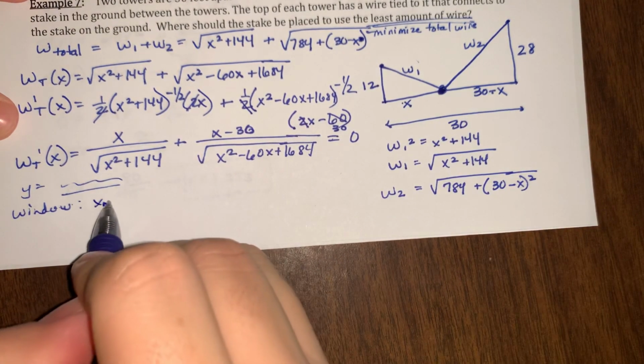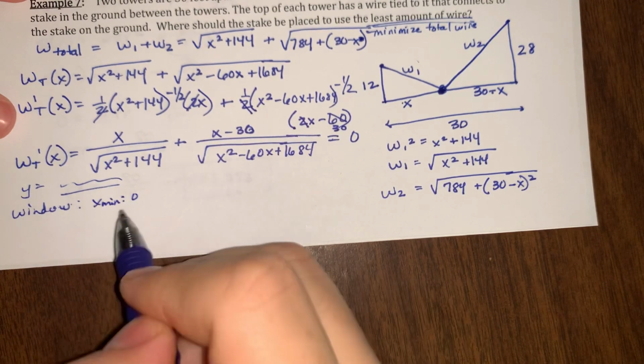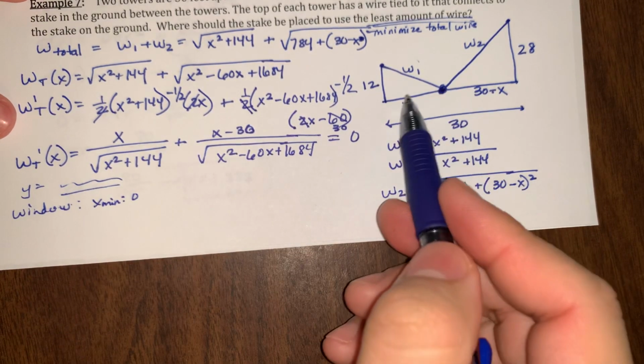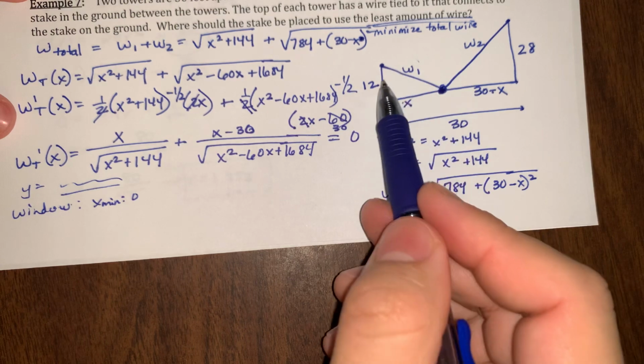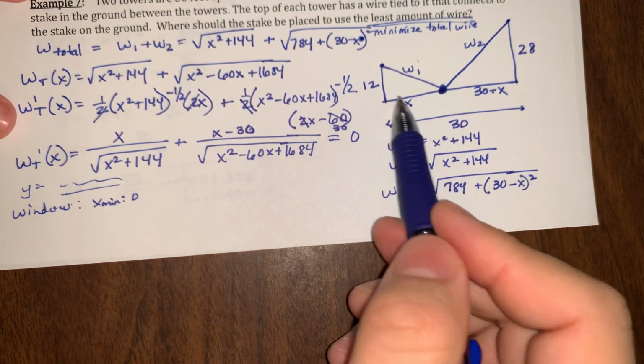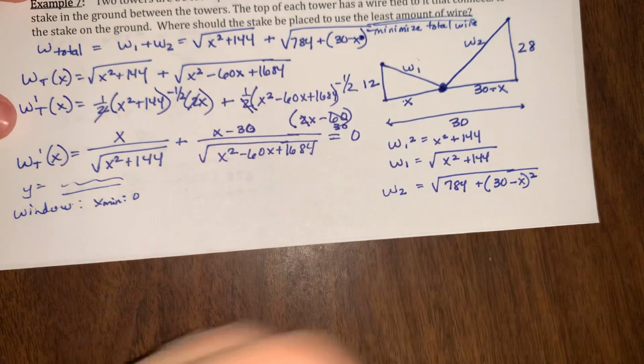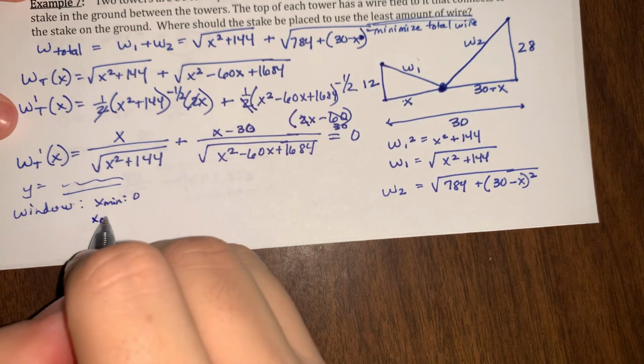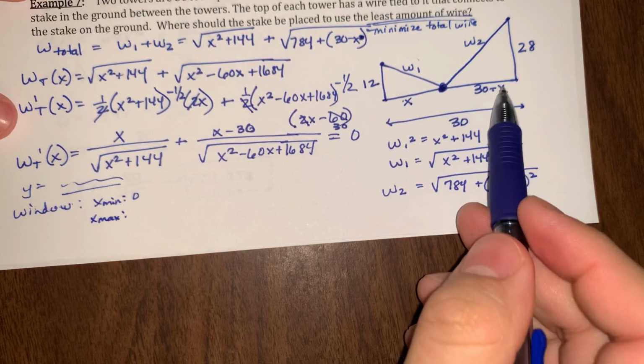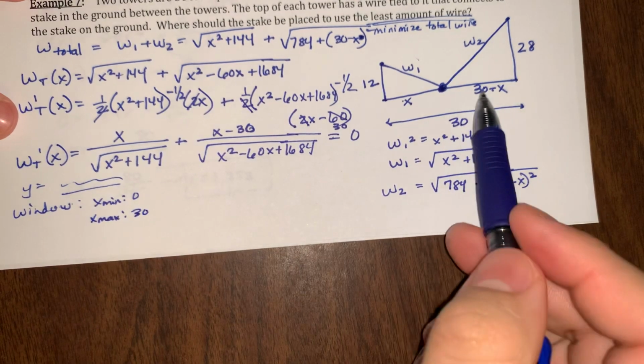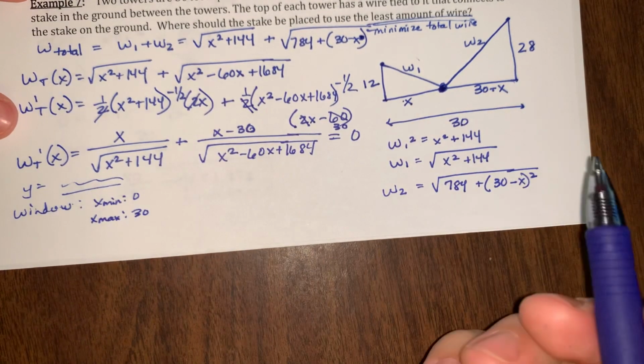So I would leave my x min at 0. Because really, the least amount of wire could be right there by one building. So x minimum is 0, but your x maximum has to be 30, right? Because if you went beyond 30, you'd have a negative distance there, which cannot happen.